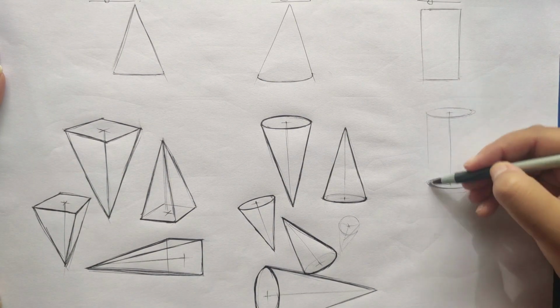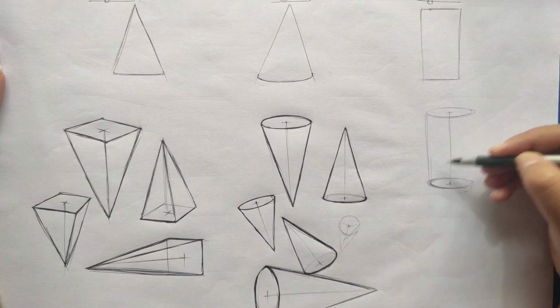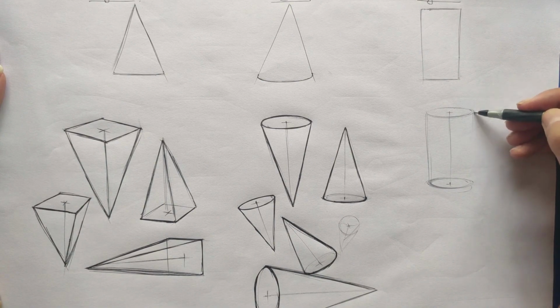Now we'll just extend the line from the top ellipse to the bottom ellipse, and that will give you a cylinder.